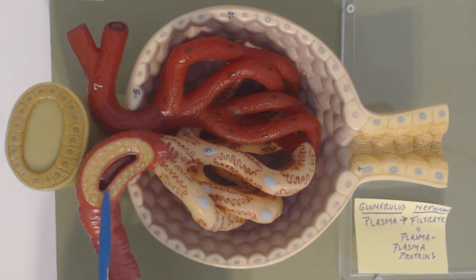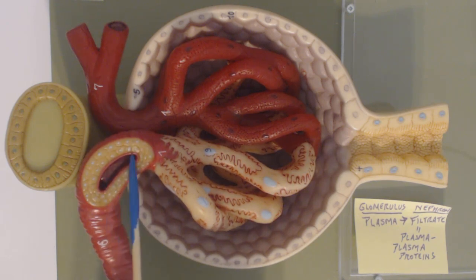The next part of the complex is found in your afferent arteriole, and the cells that make this up are found in the wall and are called granular cells. They are also known as juxtaglomerular cells or JG cells. They are enlarged smooth muscle cells of the afferent arteriole, and they act as mechanoreceptors that can sense blood pressure going through the afferent arteriole.